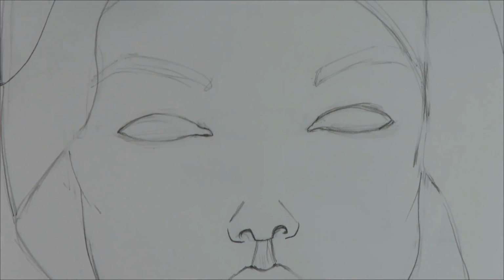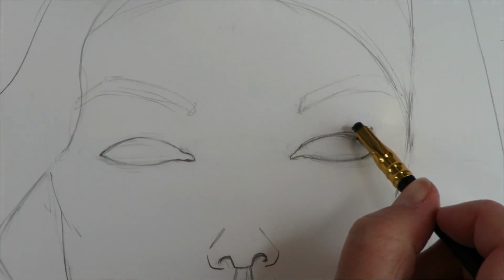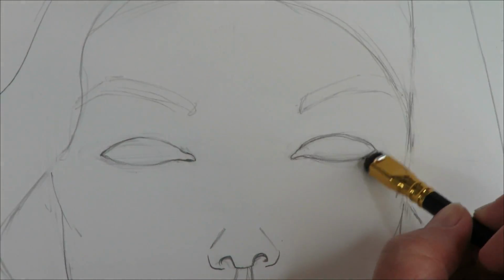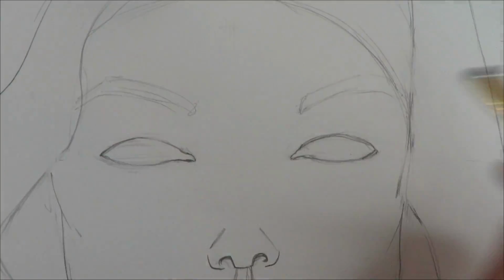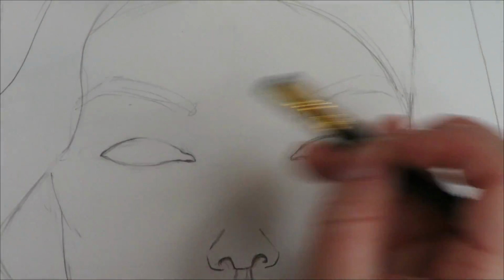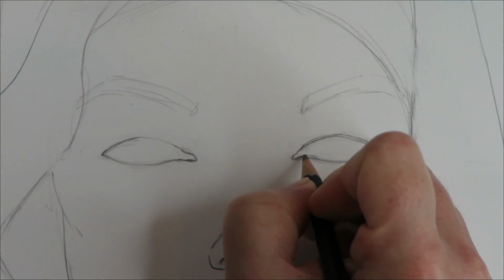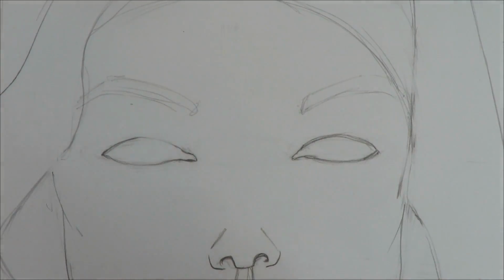All right, back to the eyes. So she has a few lids going, meaning like skin folds, or I guess wrinkles, but wrinkles makes it sound like a negative thing. It's just part of her eye.